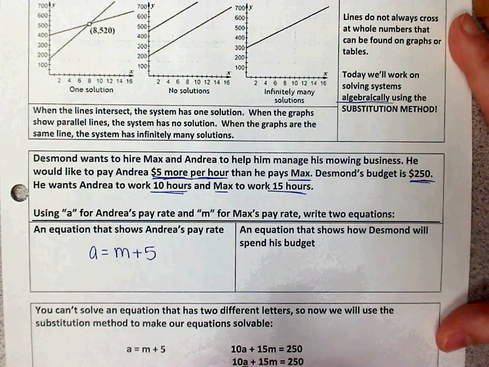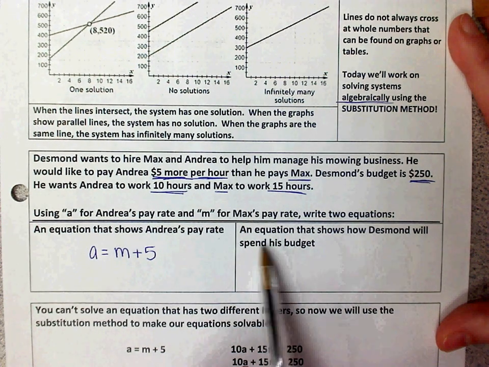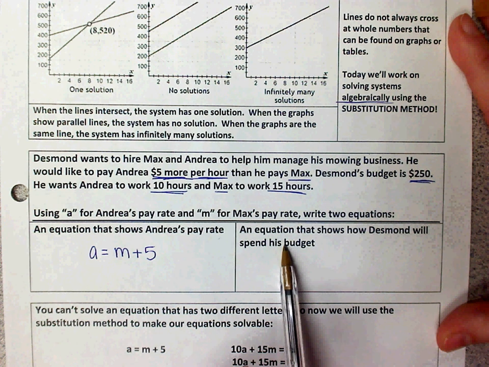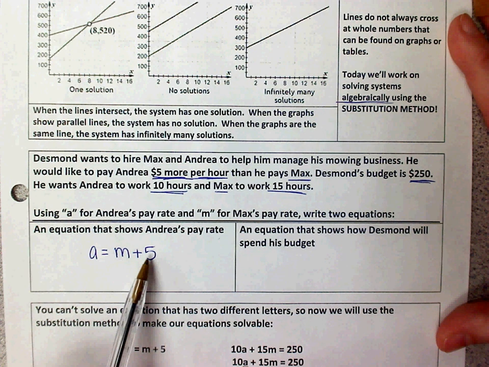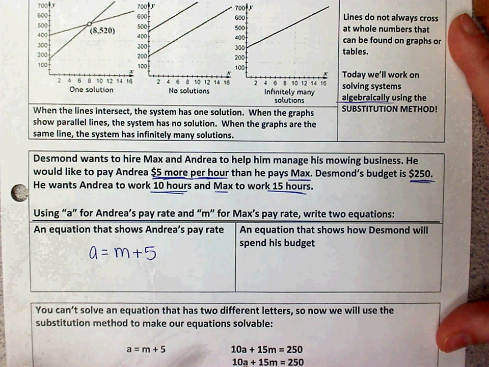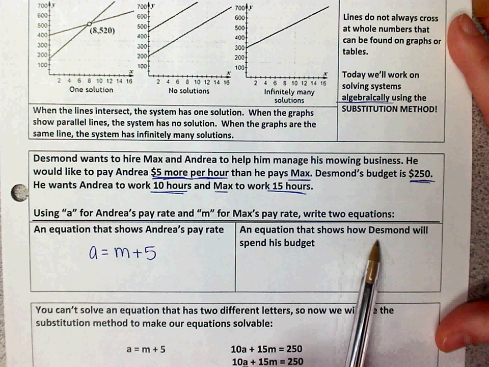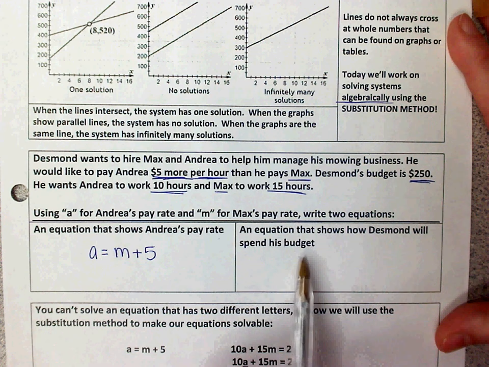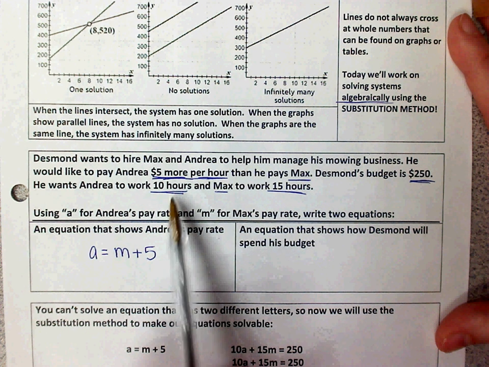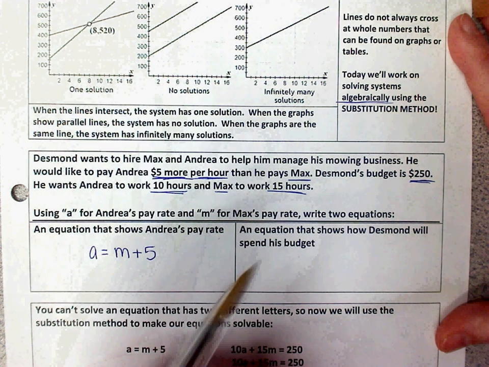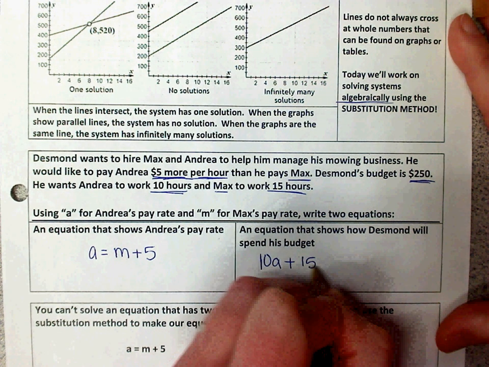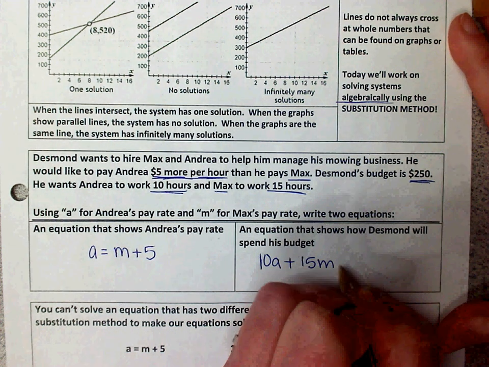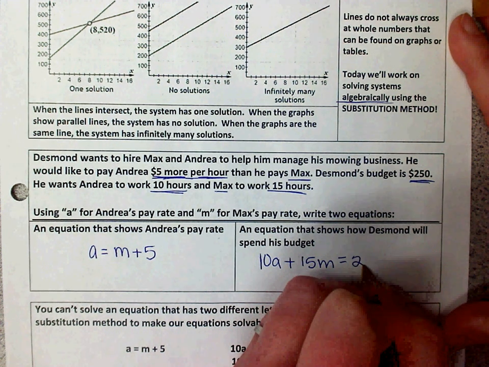Alright, now we want an equation that shows how Desmond will spend his budget. We don't know how much Max is making, but we know that Andrea is going to make $5 more than Max, so Max is just going to be M. Alright, so the equation that shows how Desmond will spend his budget is: Andrea works 10 hours and Max is going to work 15 hours, and he has $250 to pay them.